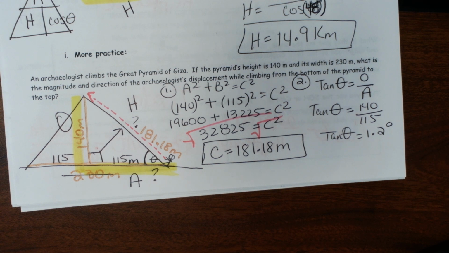How about a half of a half? 90. How about a half of a 90? 45. How about a half of a 45? 22.5, okay. How about half of the 22 point something? 11 point something. Look how little 11 point something is.